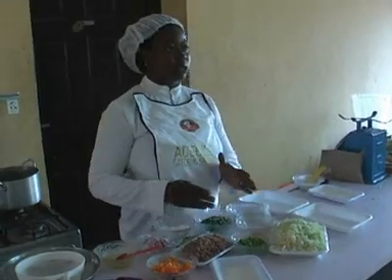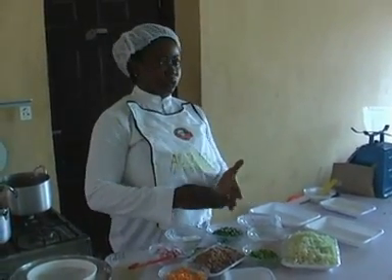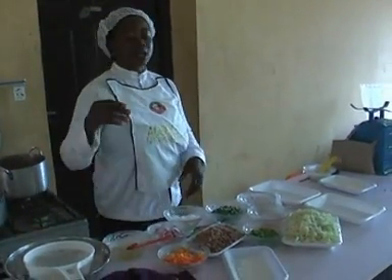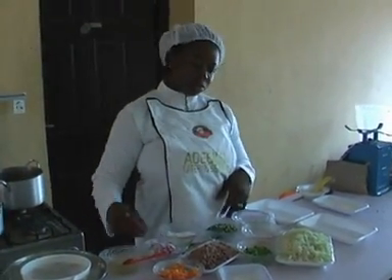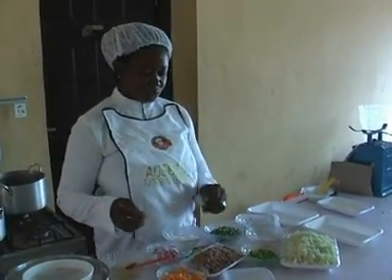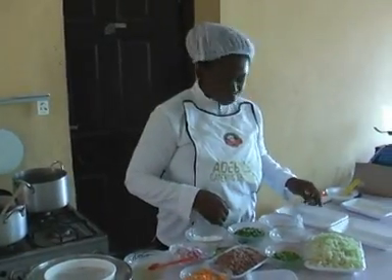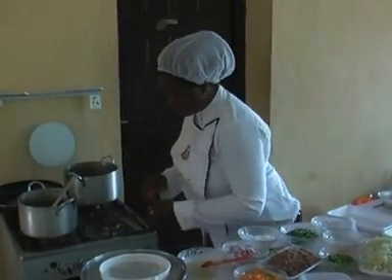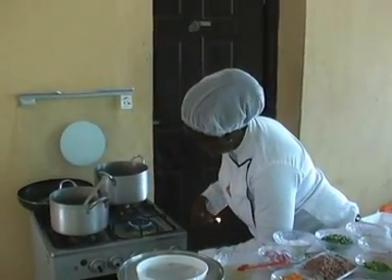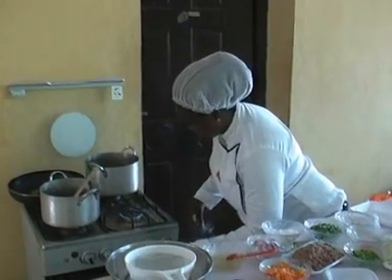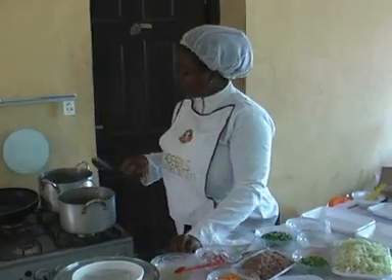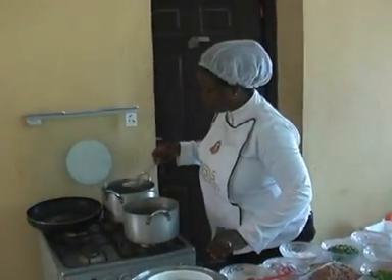The filling can also be called sauce for chow. Now I'll be making the filling for samosa and spring roll. It can also be called sauce. Now I'll be lighting my gas. Firstly, I'll be adding my vegetable oil into the pot.